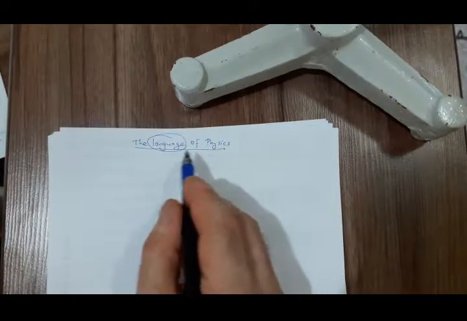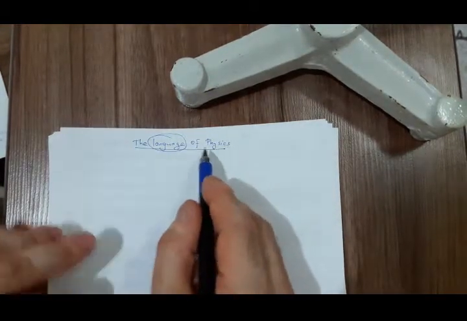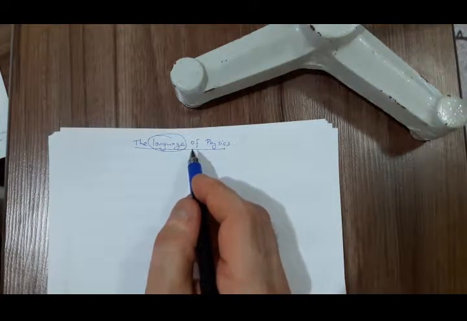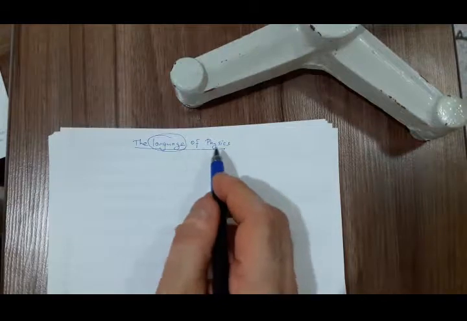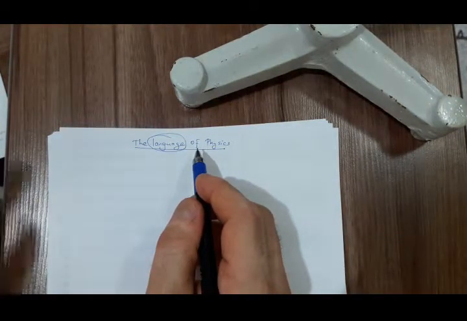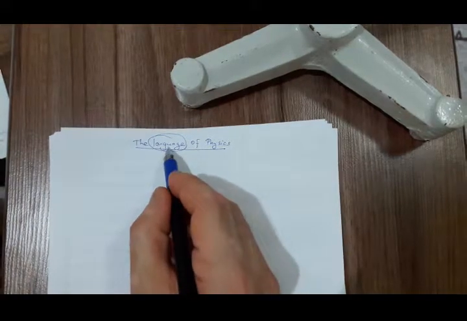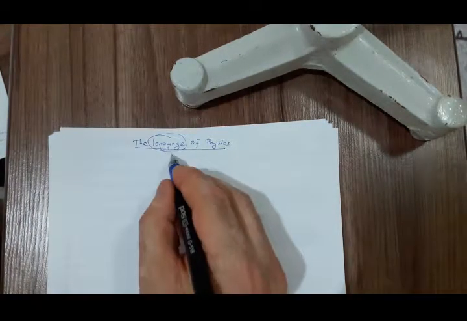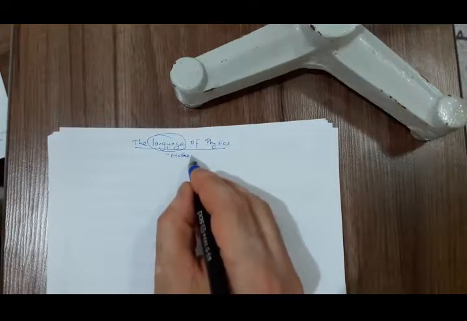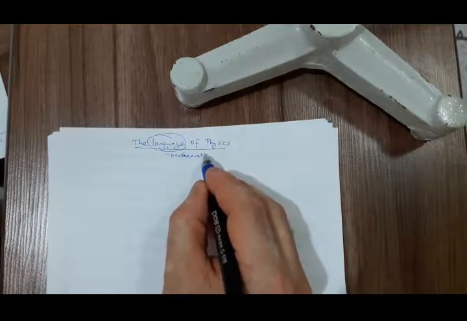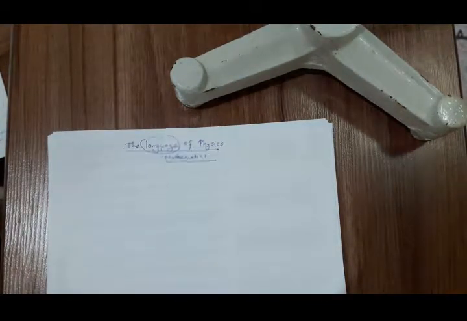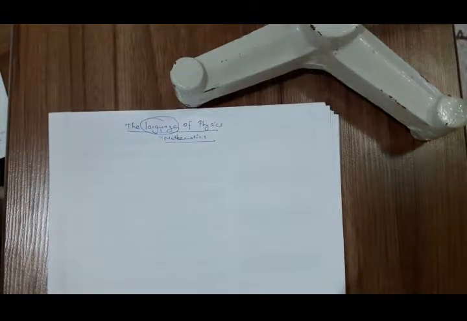So if the title is the language of physics, there must be a language that physics uses to communicate or to express the facts in physics. That language is mathematics. Physics uses mathematics as a language to express the quantities or the measurements in physics.